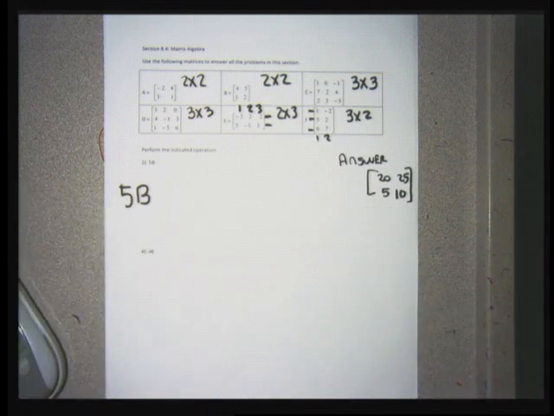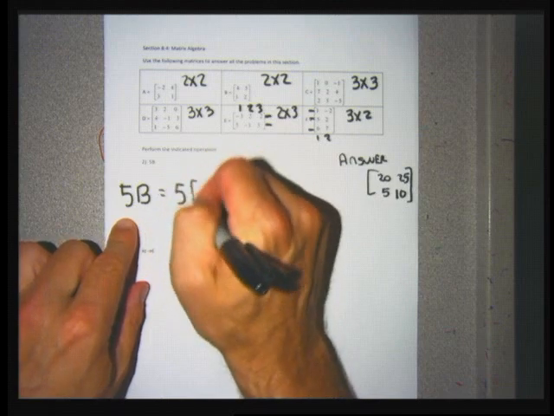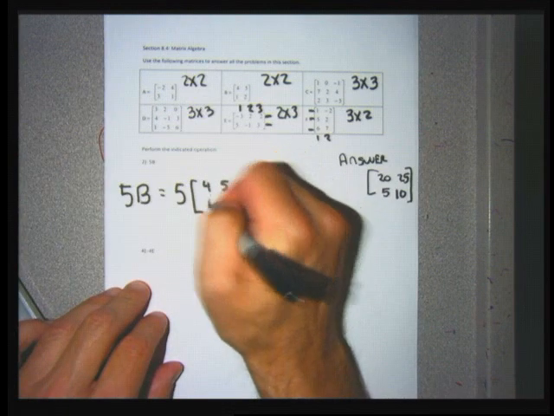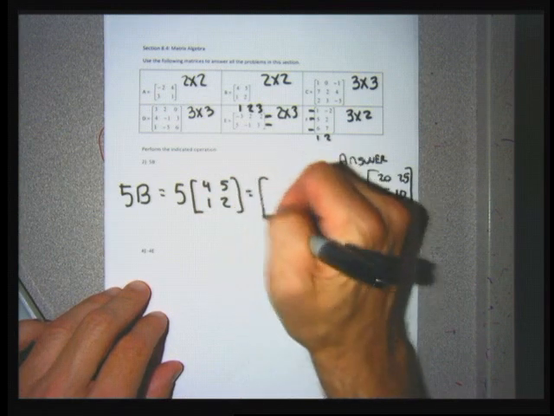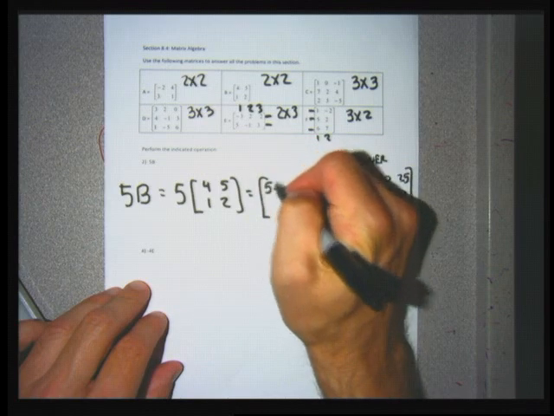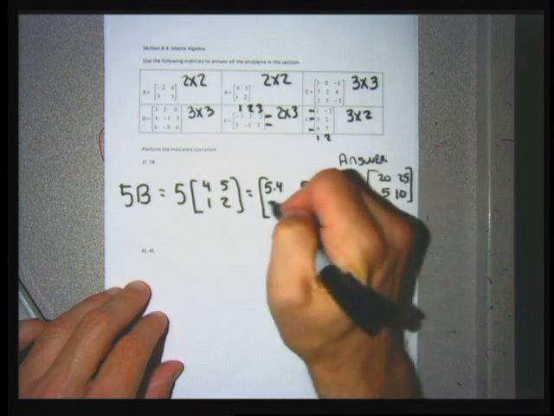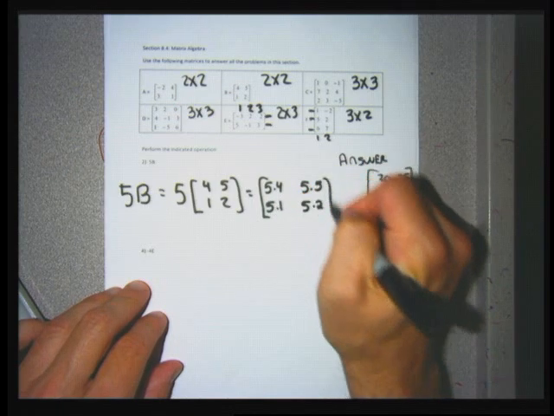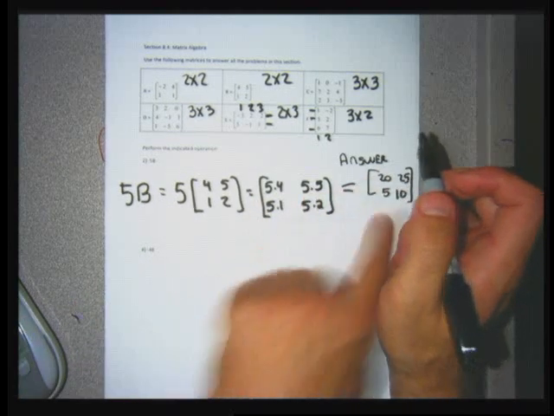To do 5 times matrix B, that's just 5 times the matrix 4, 5, 1, 2. And to do that, you just multiply each component by 5: the 5 by the 4, the 5 by the 5, the 5 by the 1, and the 5 by the 2. And that's going to give me 20, 25, 5, and 10.